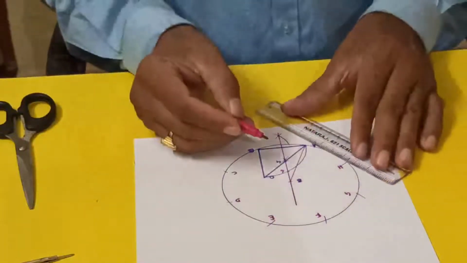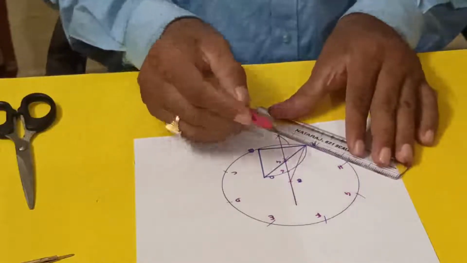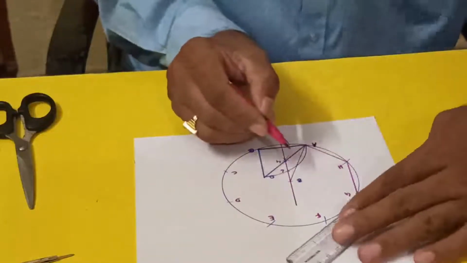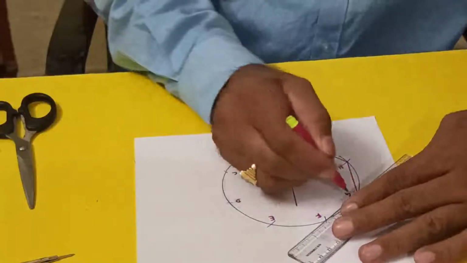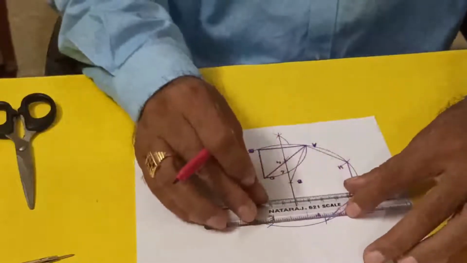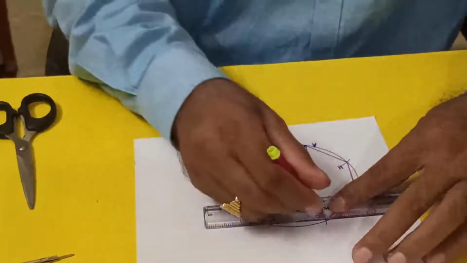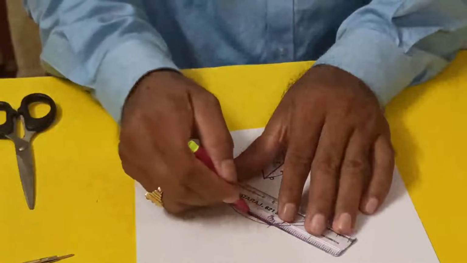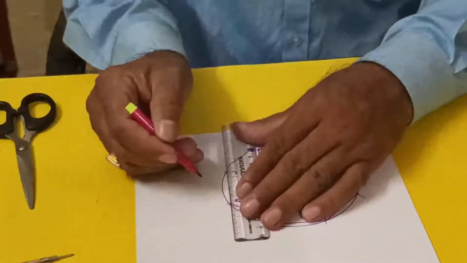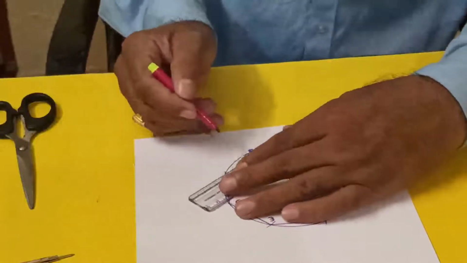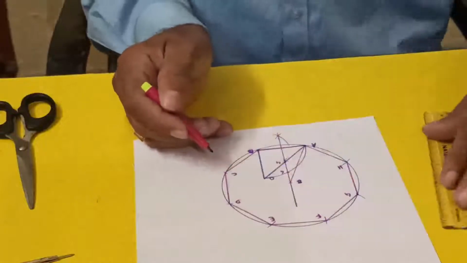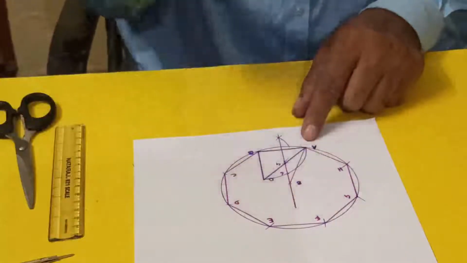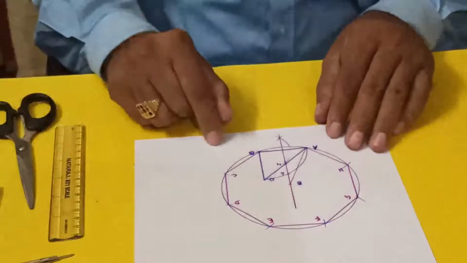Now join AH, HG, GF, FE, DE, CD, BC. So A, B, C, D, E, F, G, H, A is our regular octagon.